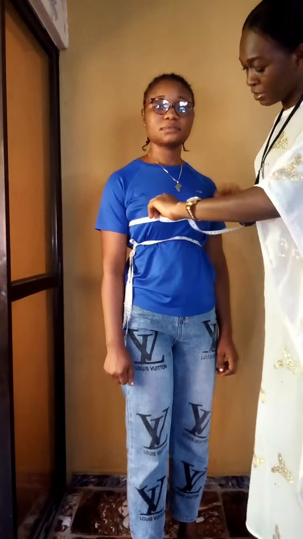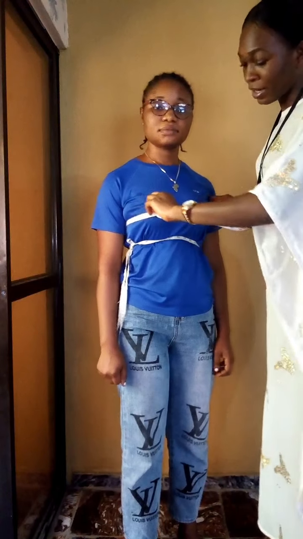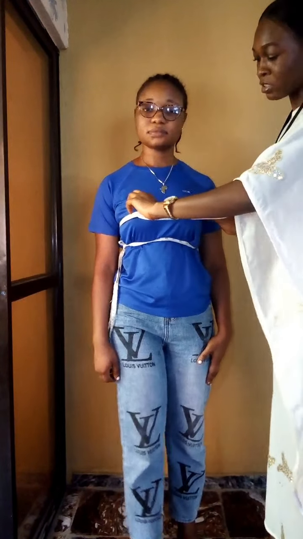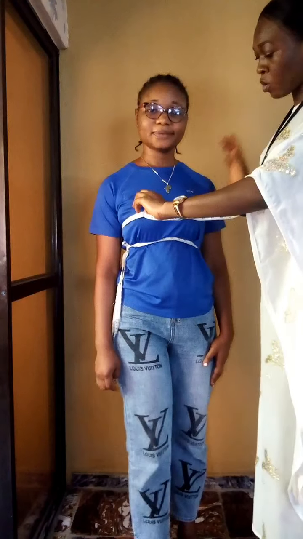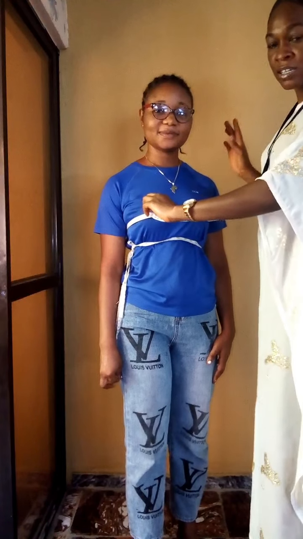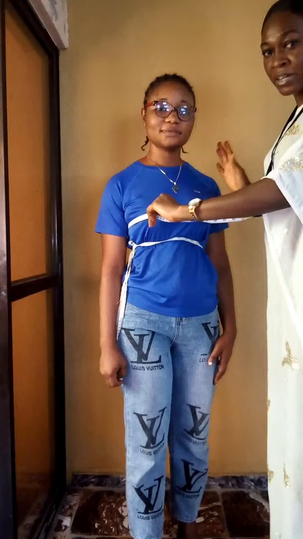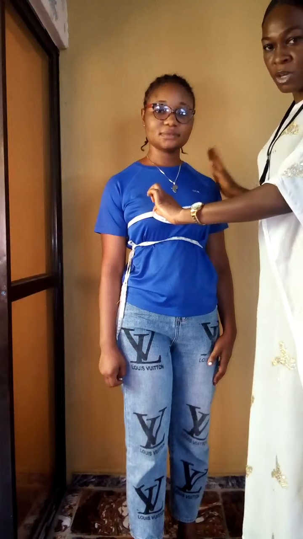Is that clear? So you are just simply going to glide to make sure that it's not too tight for your customer or too loose. If it is not at the same level at the back, you are not going to have an accurate measurement.